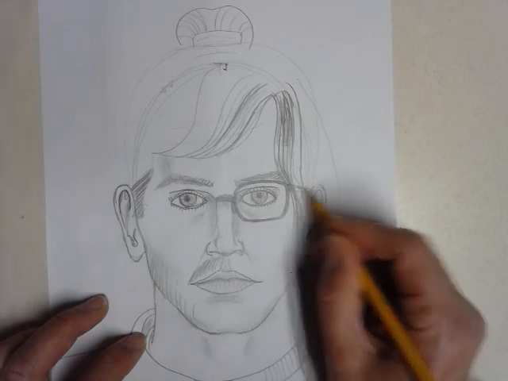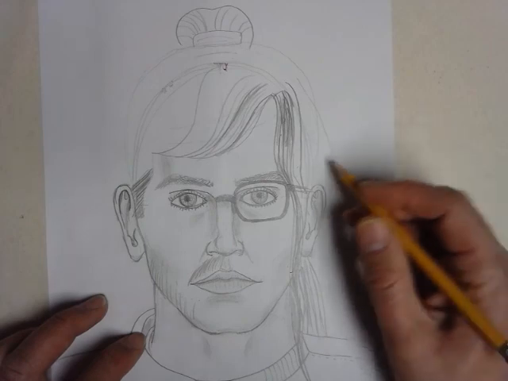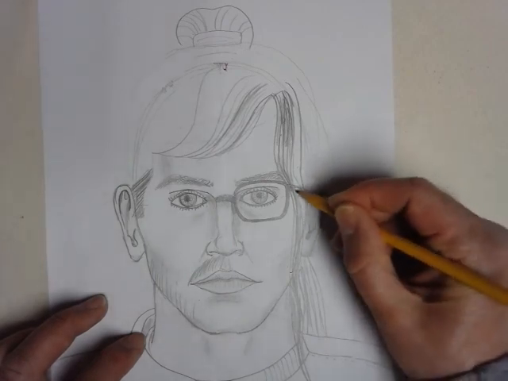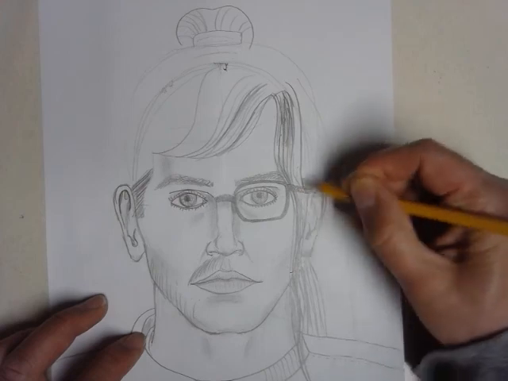And usually it'll go up. It won't go down like it is in this drawing. Usually it goes upward. I probably did this a little too high. But it'll usually go to the top of the ear and disappear. And sometimes hair will cover it up.